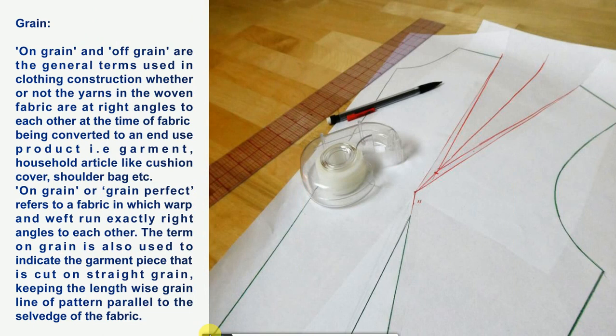Grain, on grain and off grain are the general terms used in clothing construction. Whether or not the yarns in the woven fabric are at right angles to each other at the time of fabric being converted to an end-use product, i.e. garment, household article like cushion cover, shoulder bag etc.